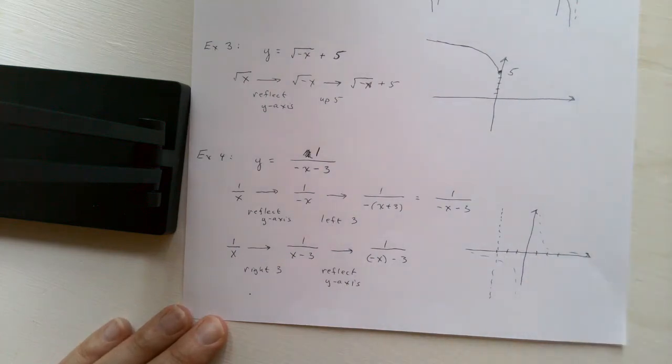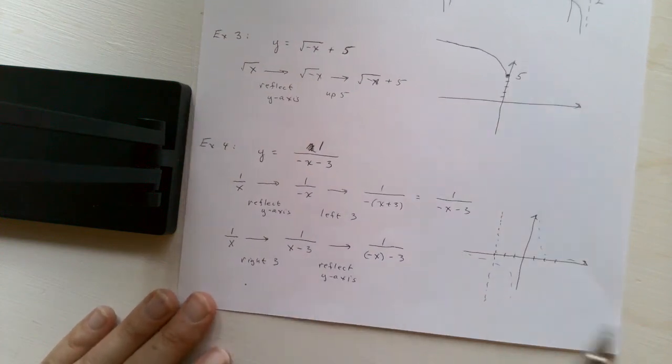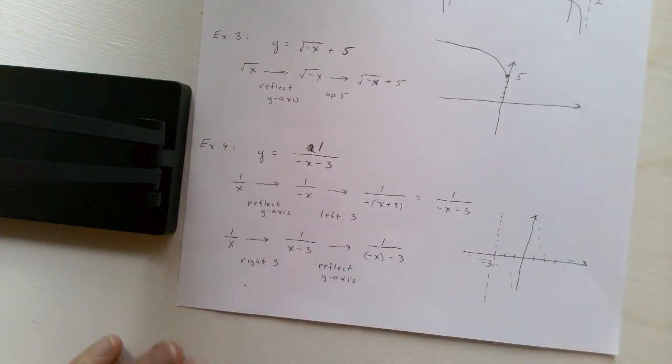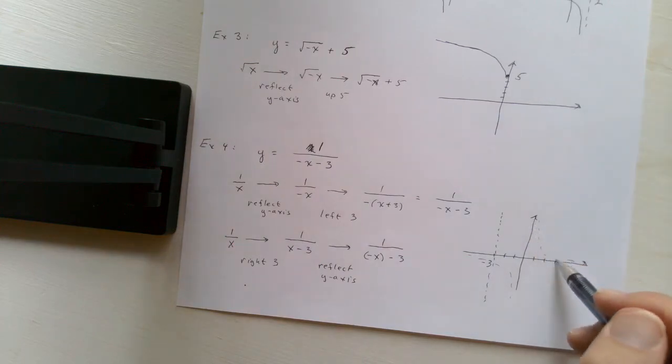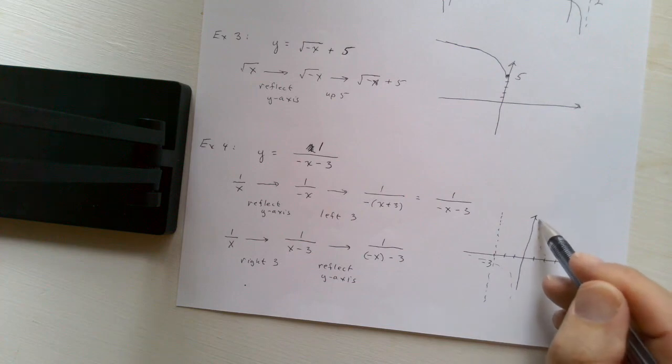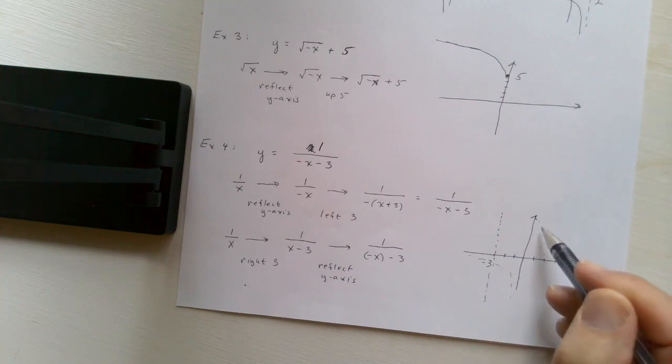Okay, so I guess we're doing it this way. So yeah, we took this. First of all, let's just maybe focus on what we did with this piece.